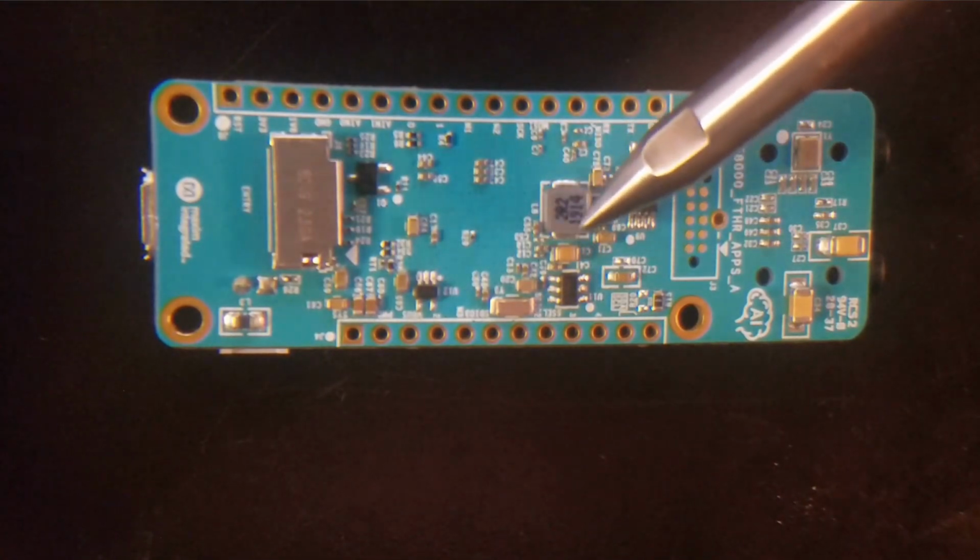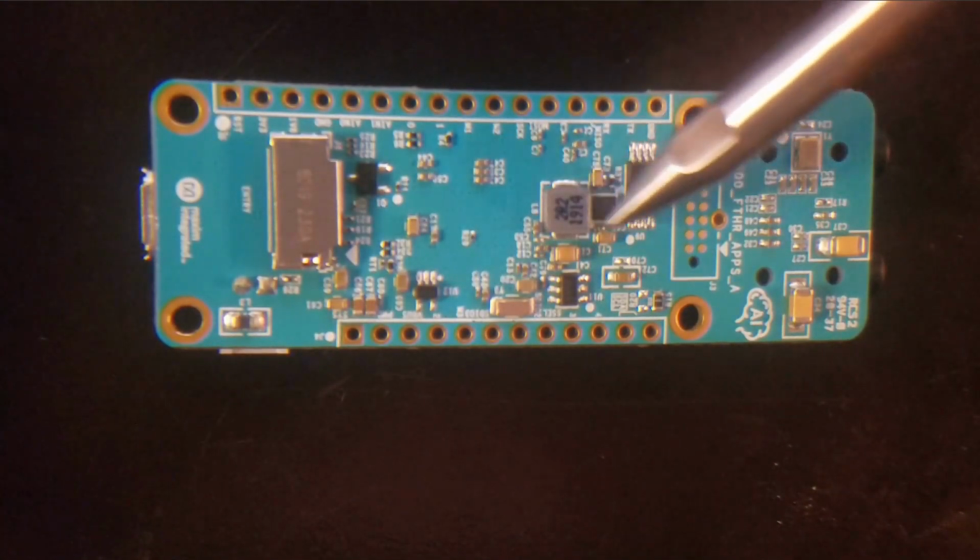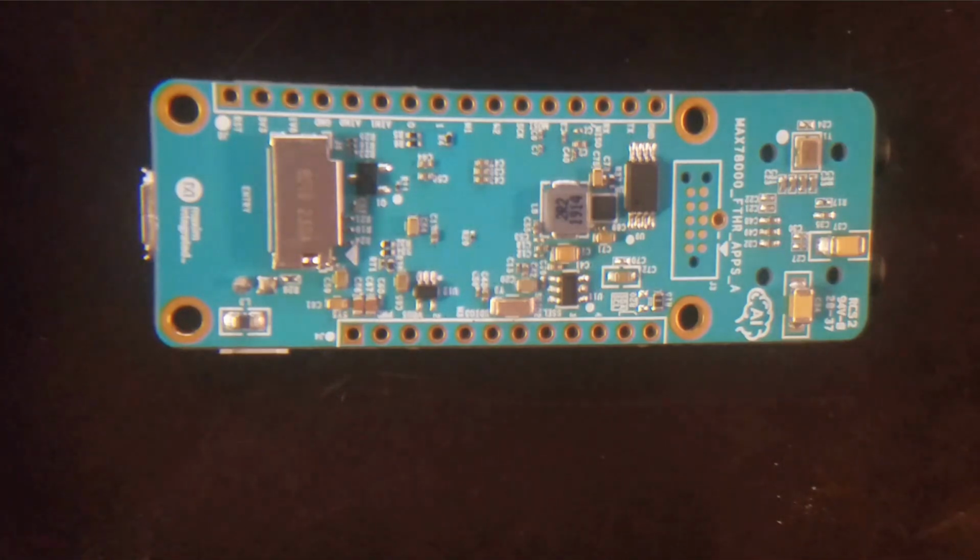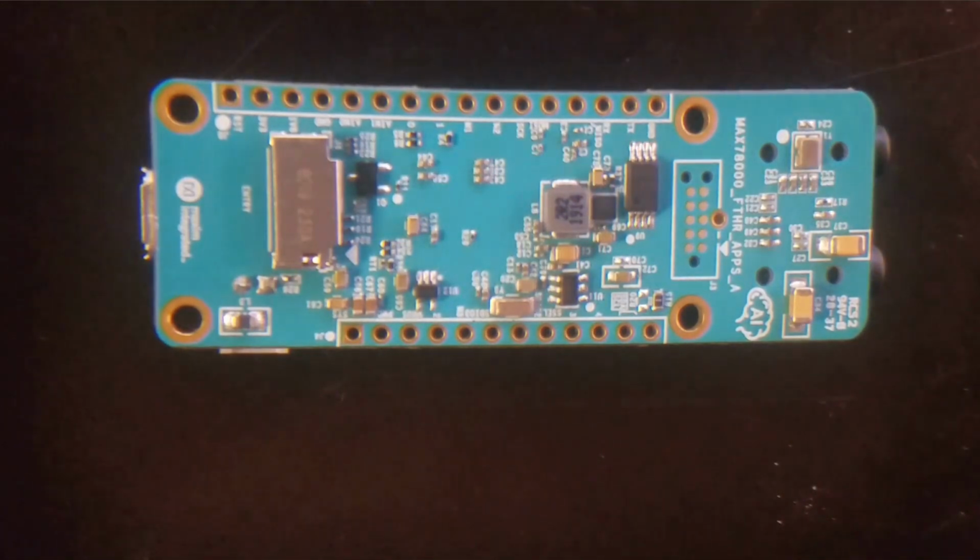You'll notice this inductor and adjacent IC here. This is a buck converter that feeds the MAX78000's VCORE A rail. This can be programmatically turned on when the convolutional neural network in the MAX78000 runs models that require more power than the internal supply can deliver.